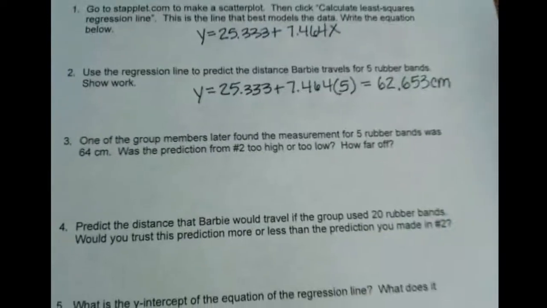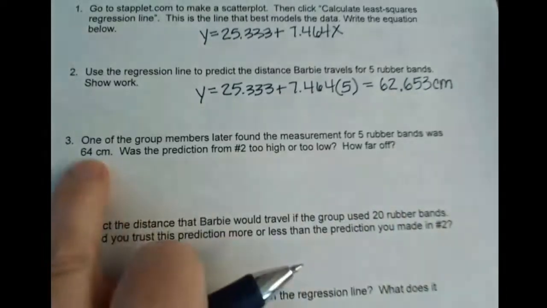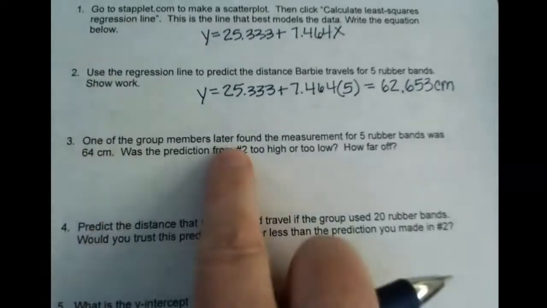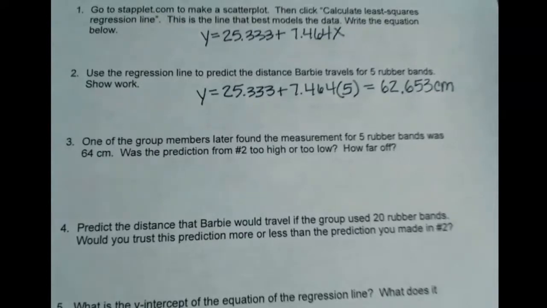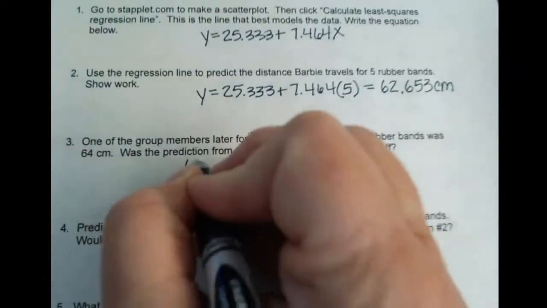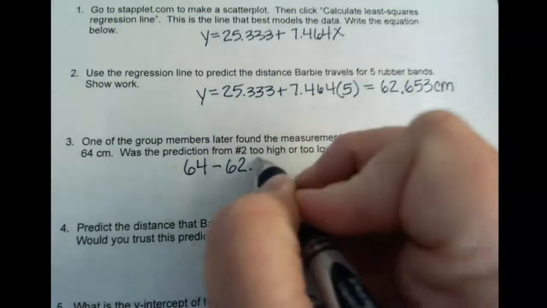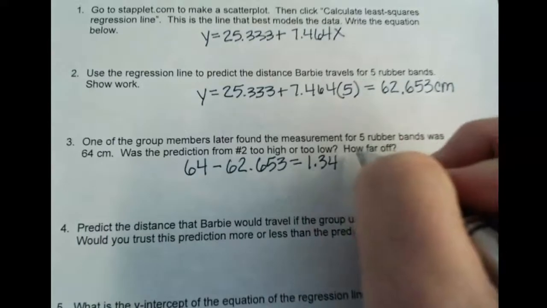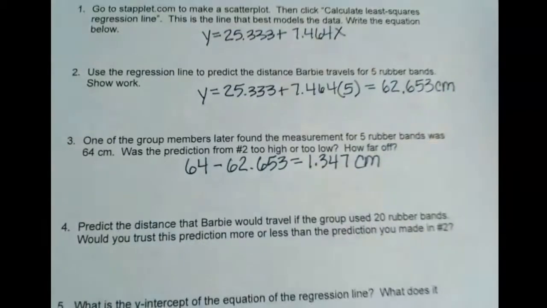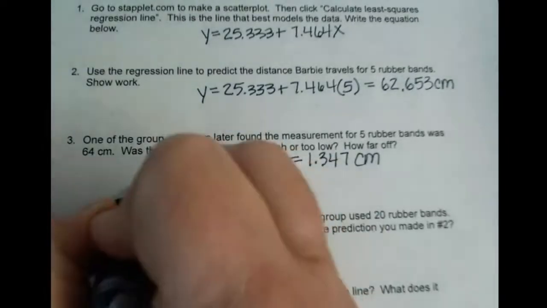Now, in reality, one of the group members found the measurement for 5 rubber bands, and the actual measurement was 64 centimeters. Was the prediction from number 2 too high or too low, and how far off was it? What actually happened is he had 64 centimeters of drop, but we predicted 62.653 centimeters. So we had a difference of 1.347 centimeters. Was the prediction too high or too low? 64 is what actually happened, and the prediction is less than 64, so the prediction was too low.